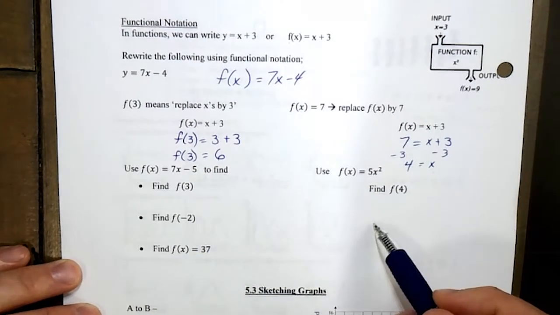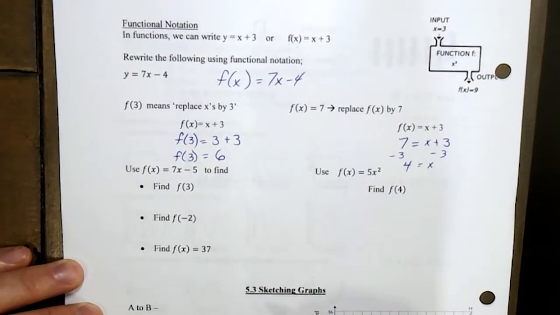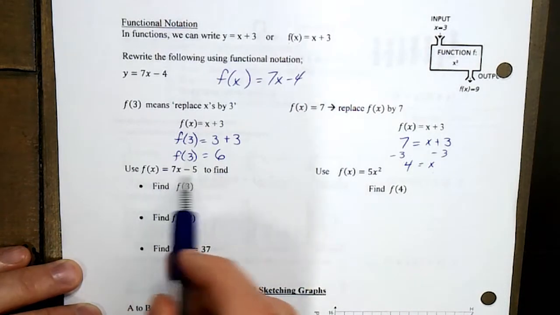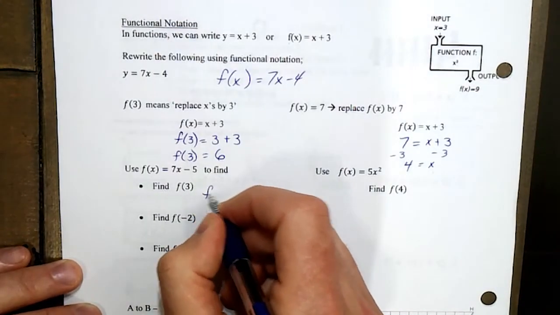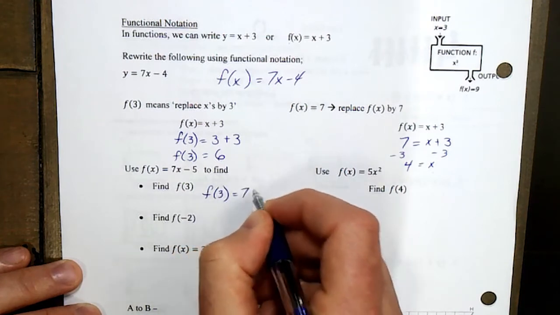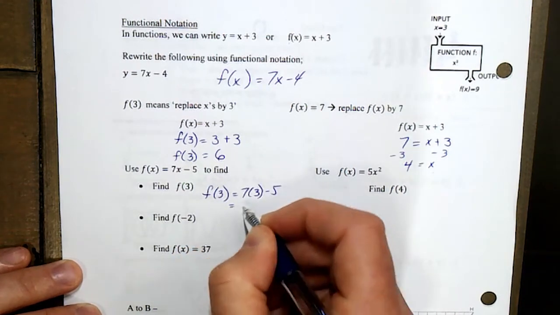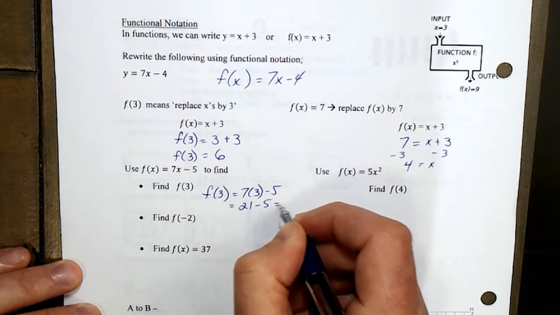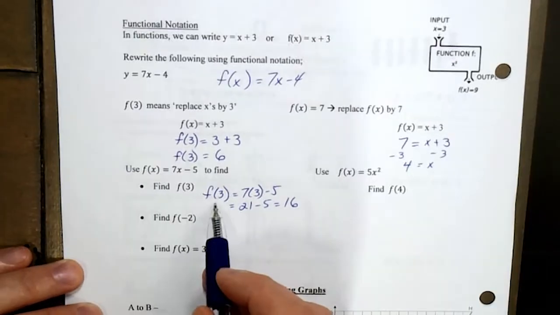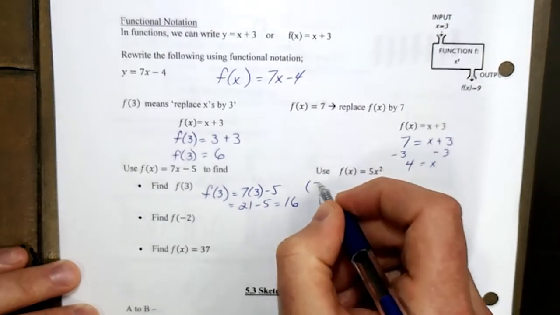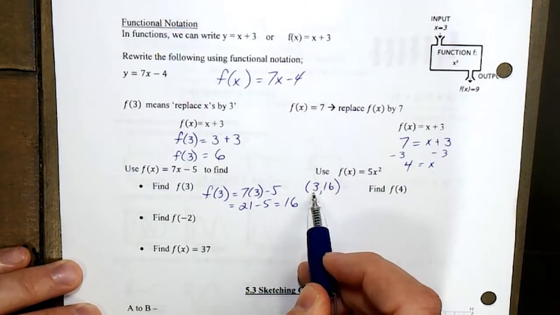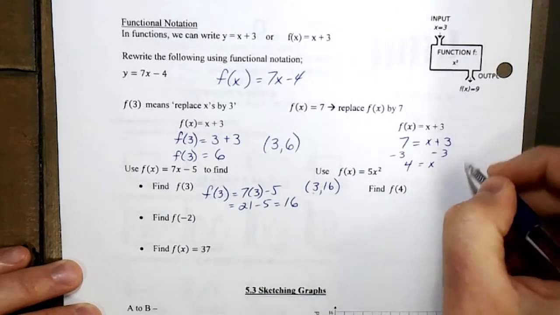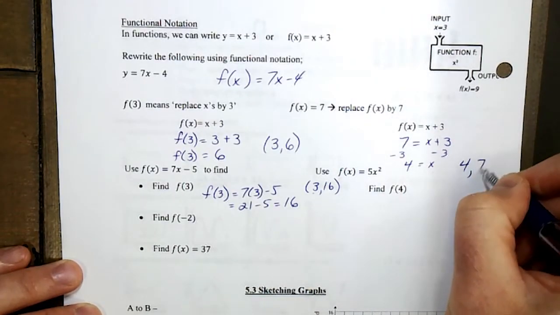So try these on your own. Pause the video. Once you've gone through them, even if you get stuck, then play the video and see the answer. So here's my equation, f of 3. And so I get 3 and 16. And it's common to put it in an ordered pair. I started with a 3, I finished with a 16. Back here, (3, 6). And this one, (4, 7).